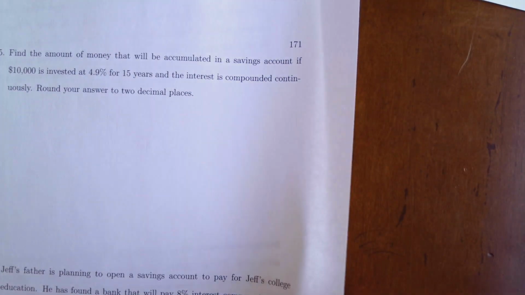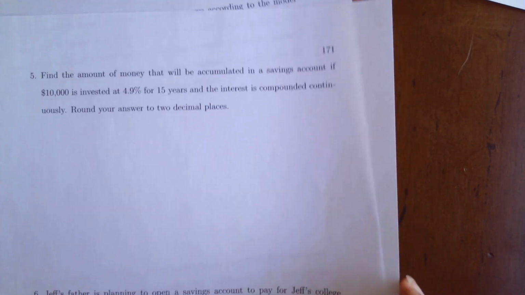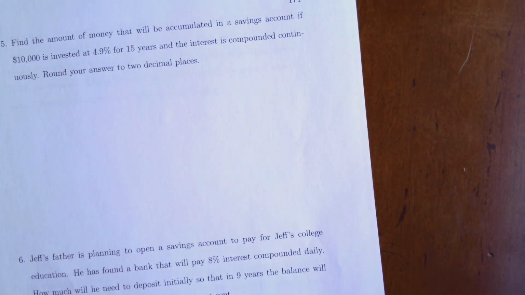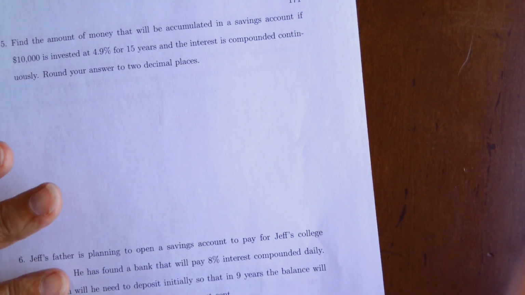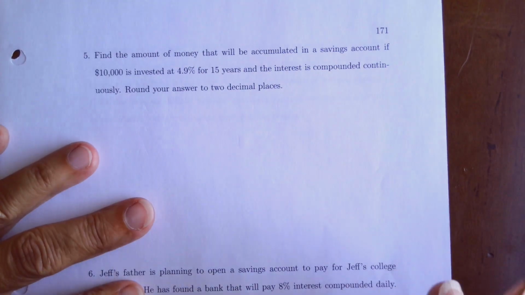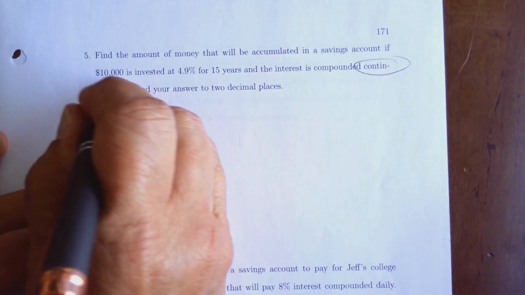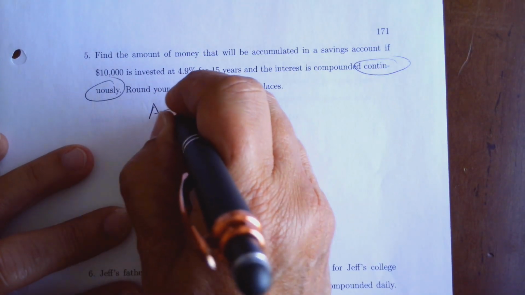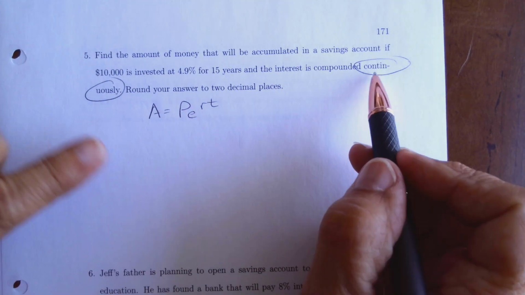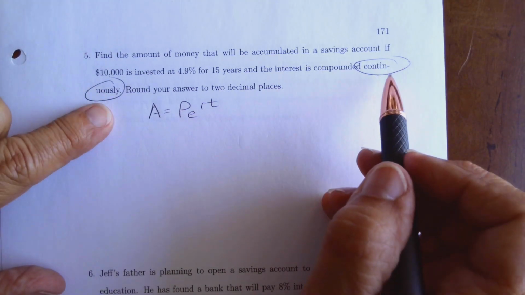Let's look at number 5. Find the amount of money that will be accumulated in a savings account if $10,000 is invested at 4.9% for 15 years, compounded continuously. So again, there's our word. That means we're going to be using this. Okay, it's the only time you use PERT is compounding continuously.